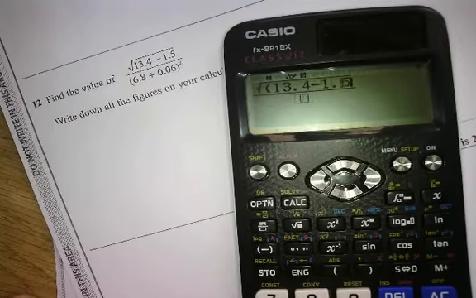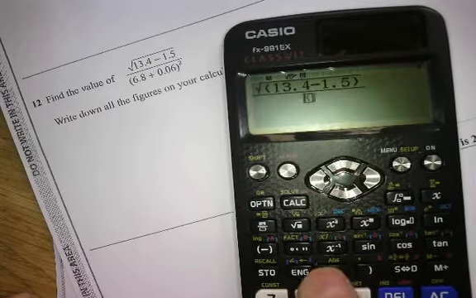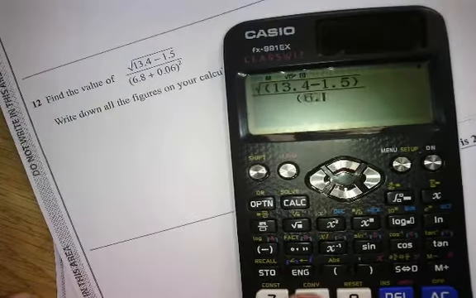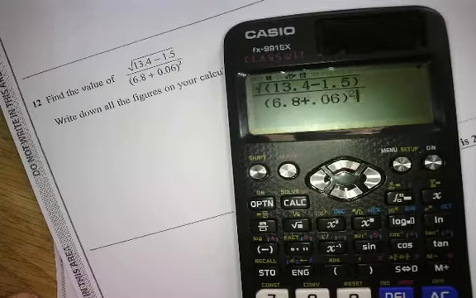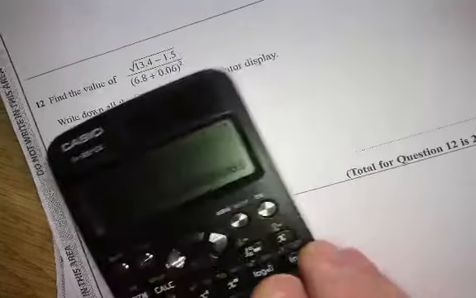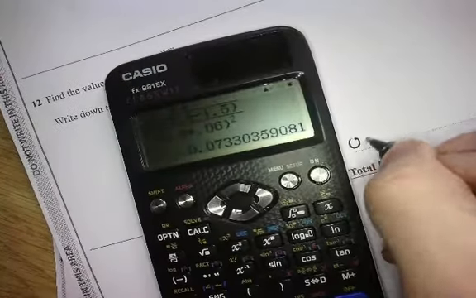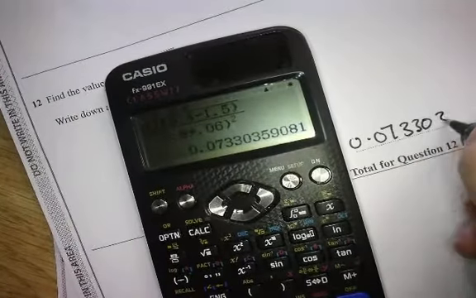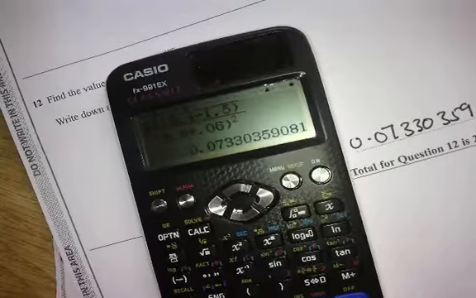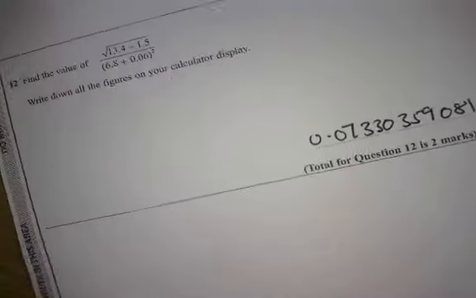13.4 minus 1.5, close bracket, the arrow key down. So it's now in the denominator. Open bracket. They've even got brackets here. 6.8 plus 0.06. You could put 0.06. Close bracket, squared. Now it flashes there. I need to make it flash further to the right, so I click to the right, and there we go. And now I press equals. Write down all the figures on your calculator. Okay, it's a bit boring, but there we go. And that's how you answer that question there.